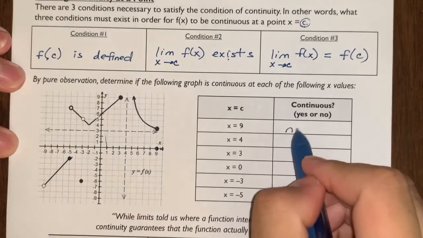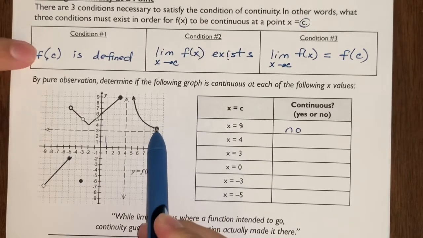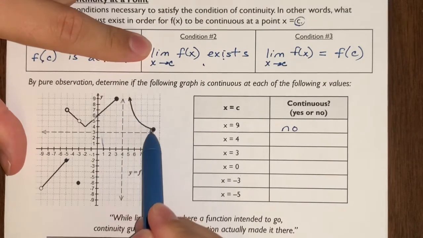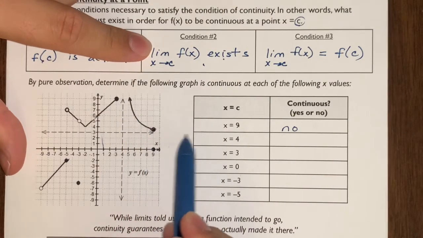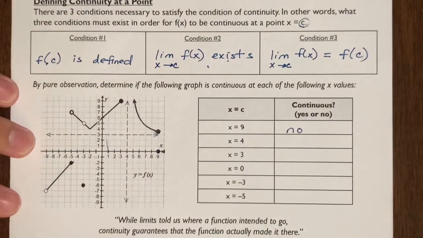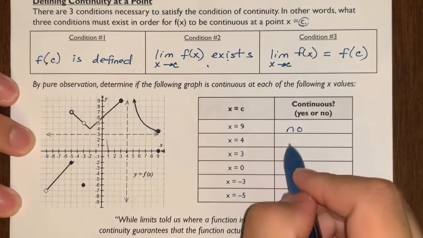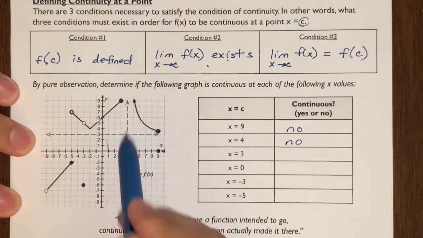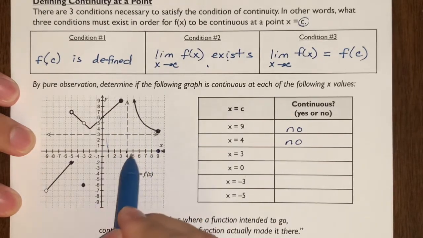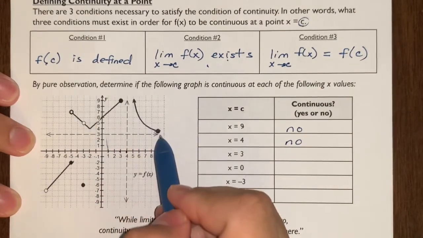Well, it's not, right? It's defined at 9, so the first condition is met, but the second condition is not met because as you approach it from the left, you reach here, but there's really nothing to approach it from the right. So it doesn't really exist there. At x equals 4, that is definitely no, because there's no value that exists at x equals 4 because it's an asymptote.